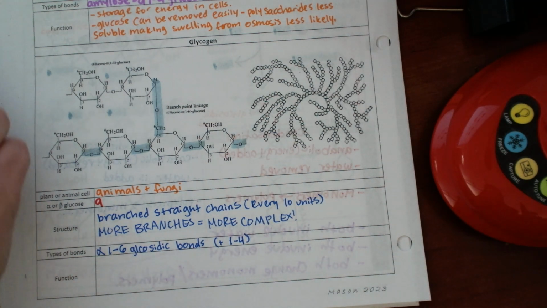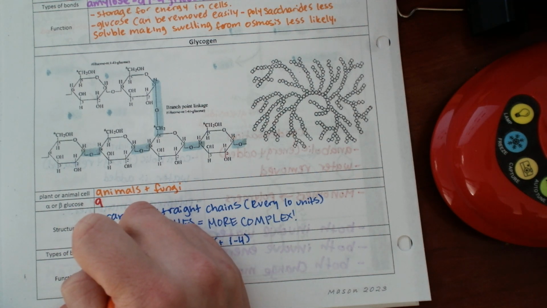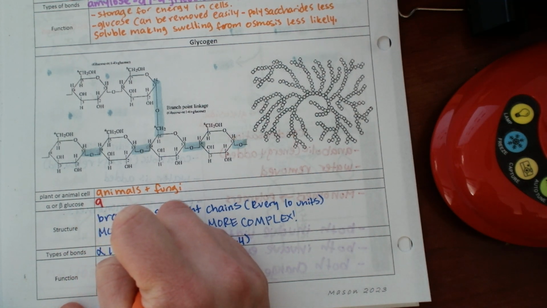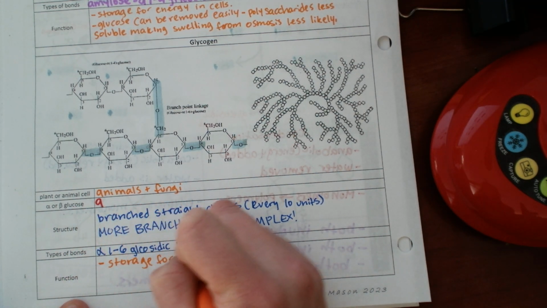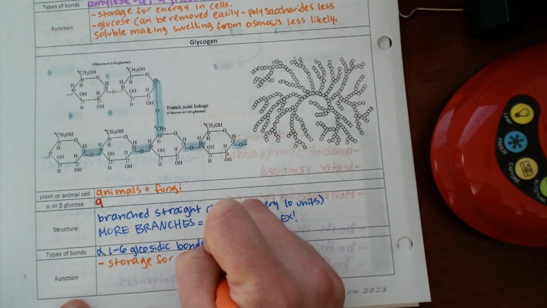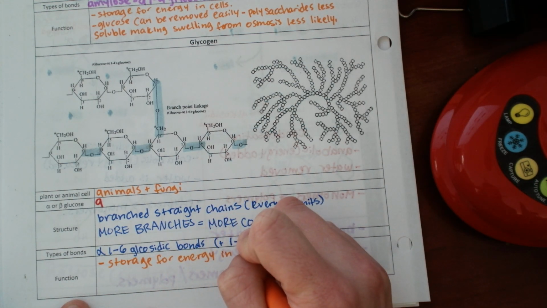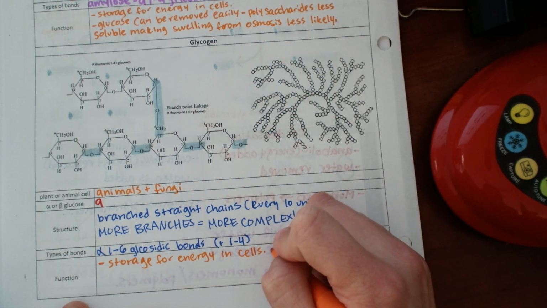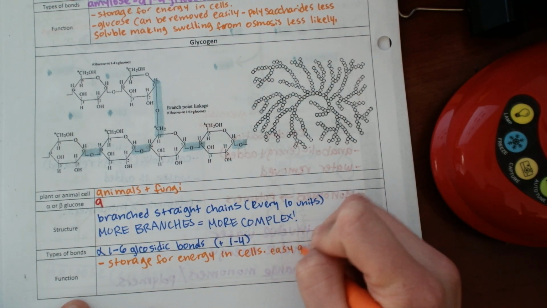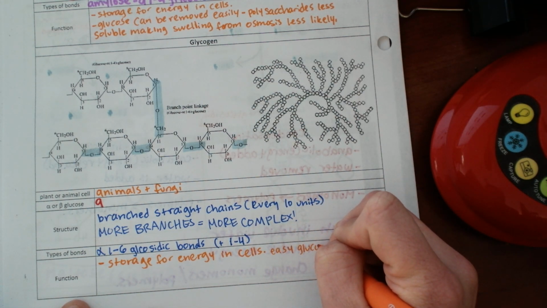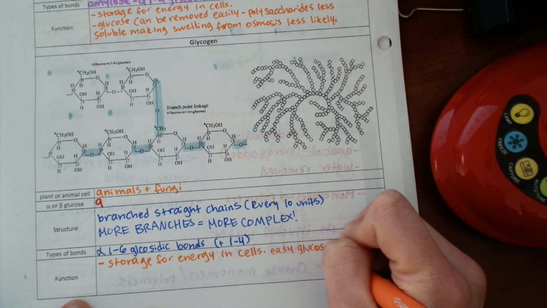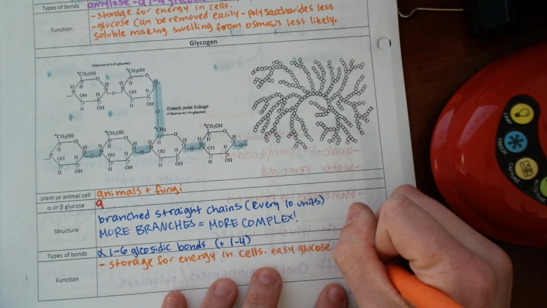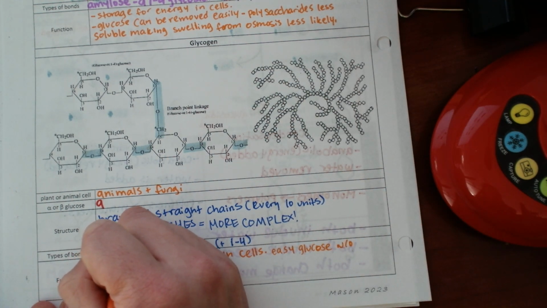And then the function, it's similar. It's only a little bit different. Except for this one is storage for energy in animal cells. Again, the easy access to glucose without swelling.